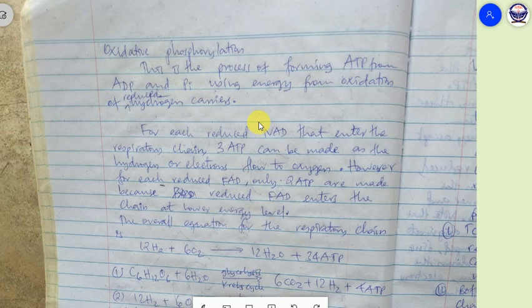By oxidizing them, that hydrogen is transferred in a series of different carriers, and by transferring that hydrogen, we are getting energy. So we are saying that for each reduced NAD, in that respiratory chain, 3 ATP can be made as hydrogen or electron flows to oxygen.